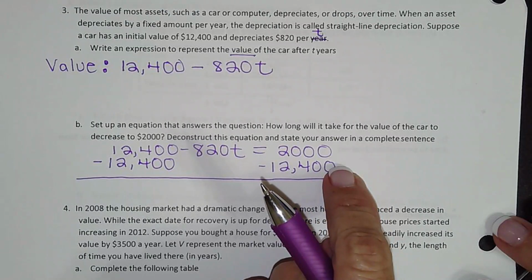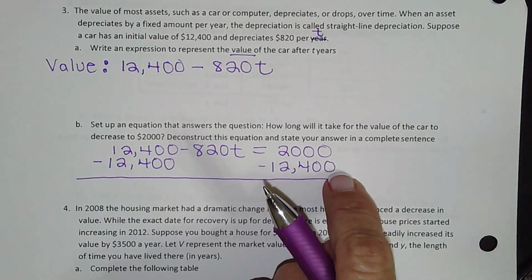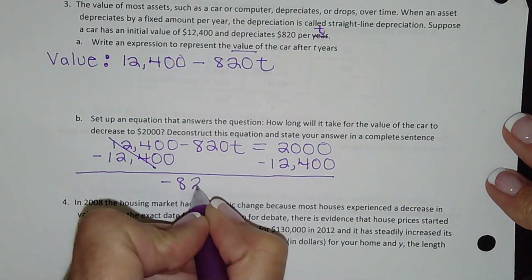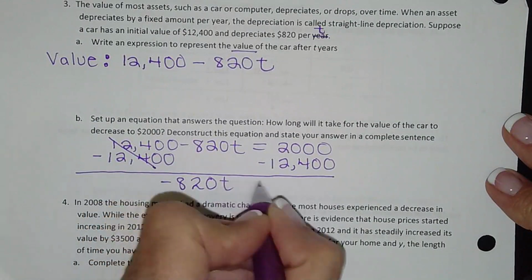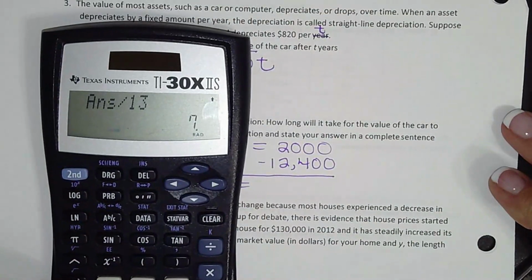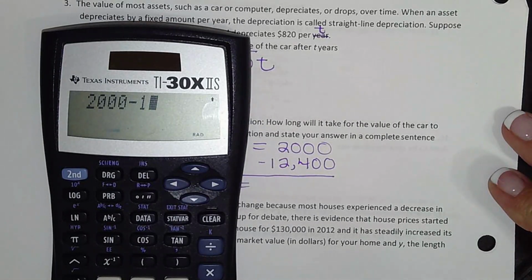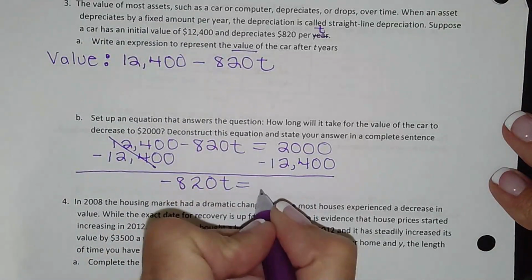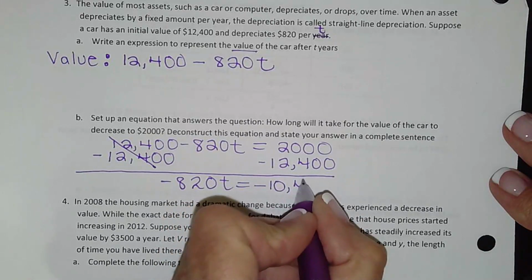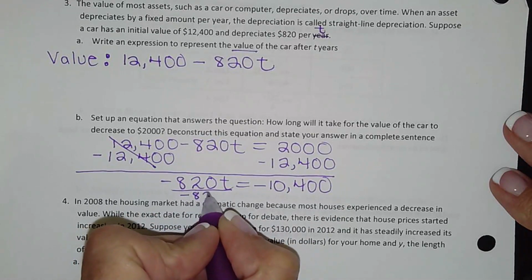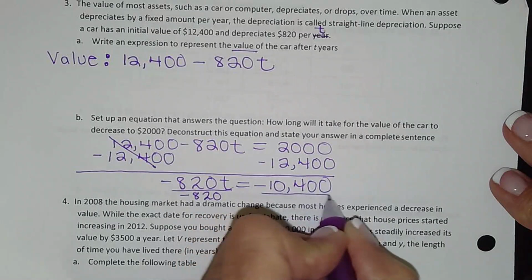And I think I just said move 12,400 to the left. I meant to the right. Sorry, it's getting late. Negative 820T equals, I think that's going to be negative 10,400, but we'll verify. 2,000 minus 12,400. Negative 10,400. And then last but not least, we divide each side by negative 820.